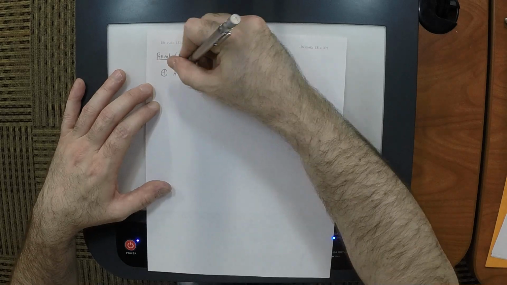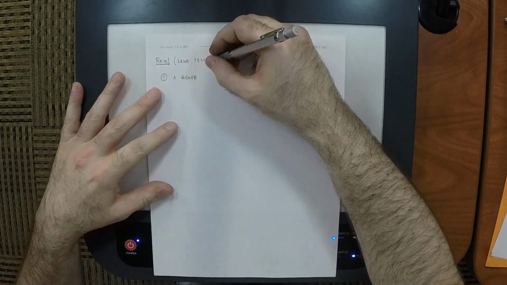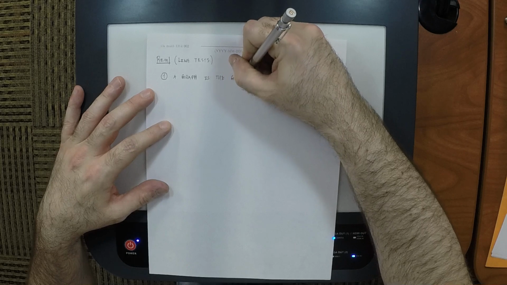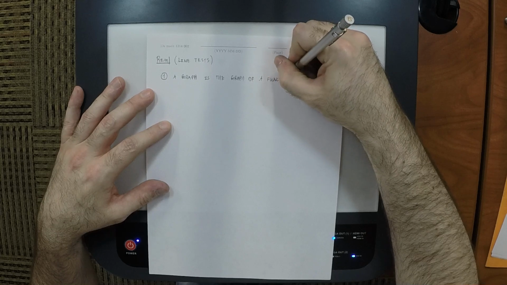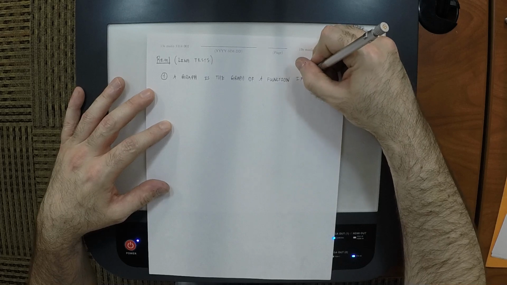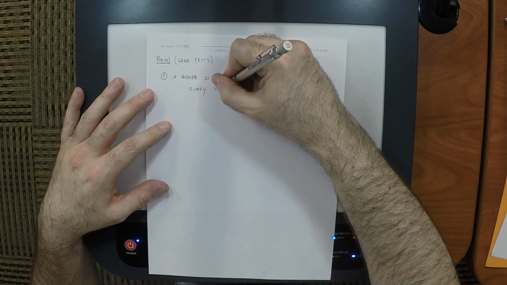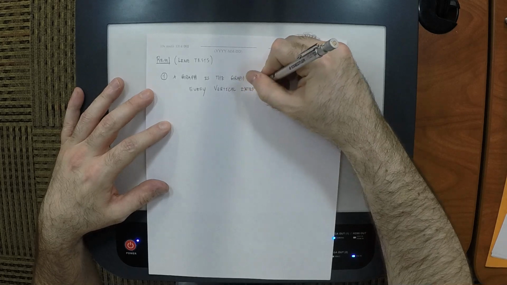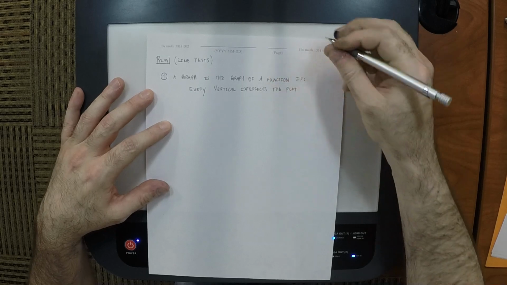So, a graph is the graph of a function if every vertical line intersects the plot at most once.